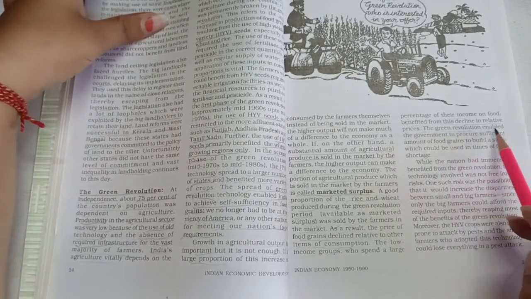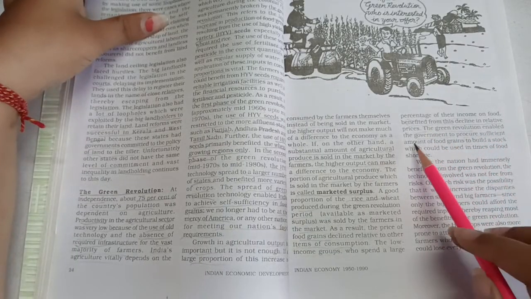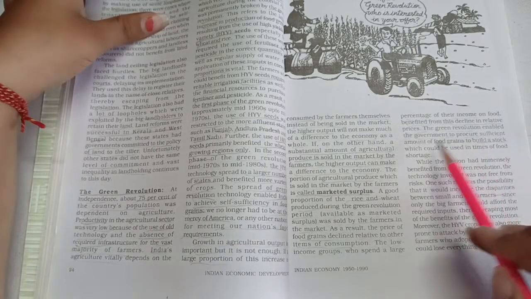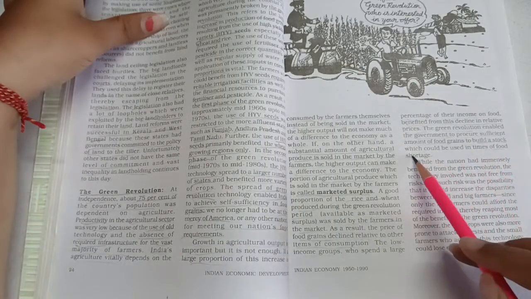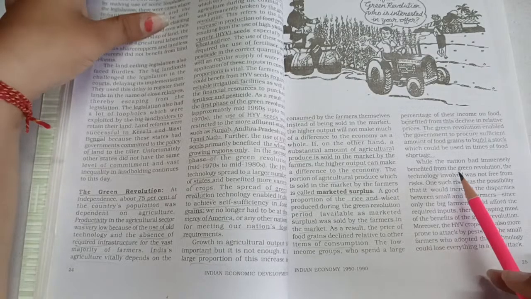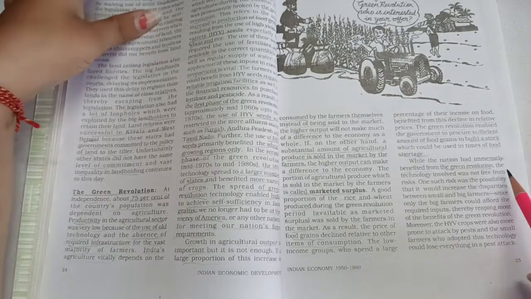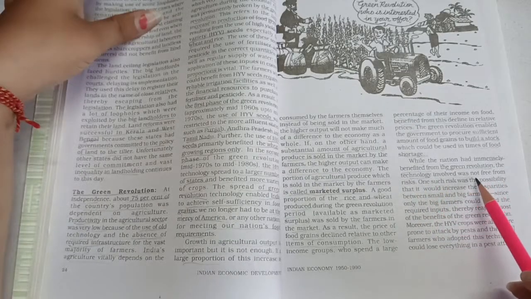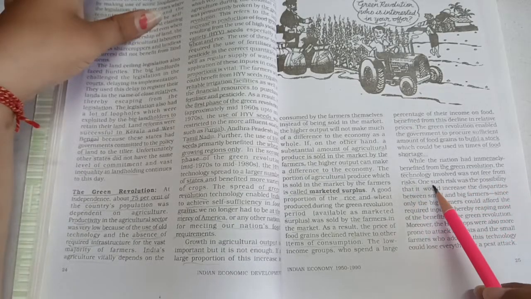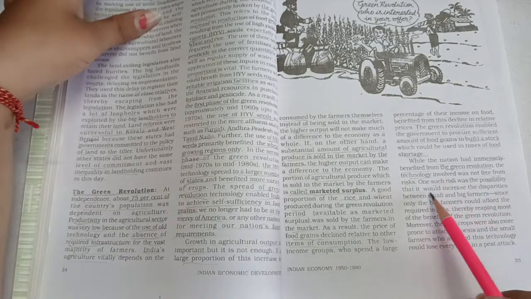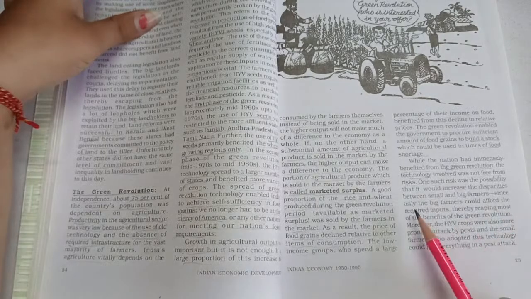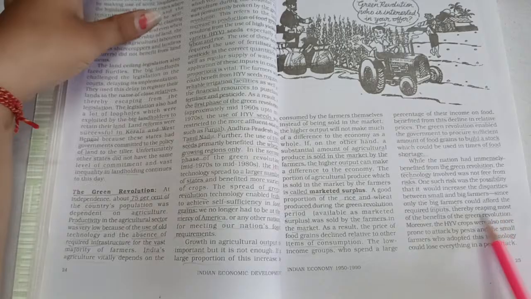The Green Revolution enabled the government to procure a sufficient amount of food grains to build a stock which could be used in times of food shortage. While the nation had immensely benefited from the Green Revolution, the technology involved was not free from risk. One such risk was the possibility that it would increase the disparities between small and big farmers, since only the big farmers could afford the required inputs, thereby reaping most of the benefits of the Green Revolution.